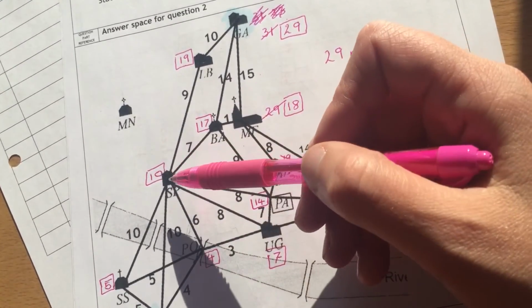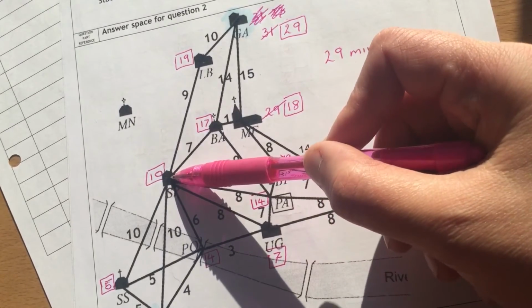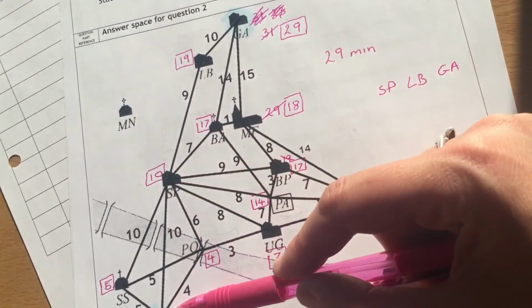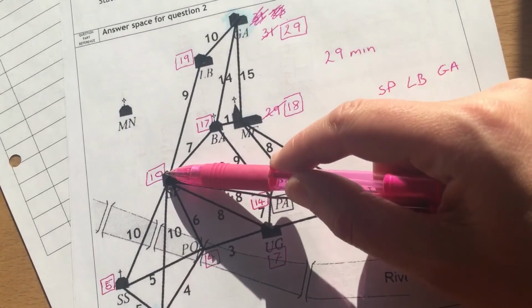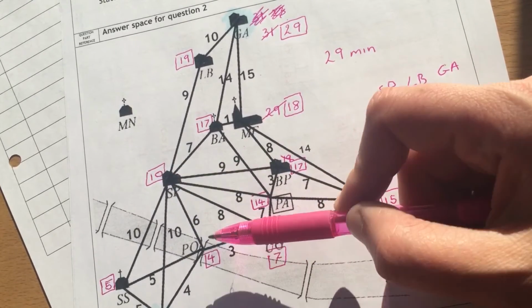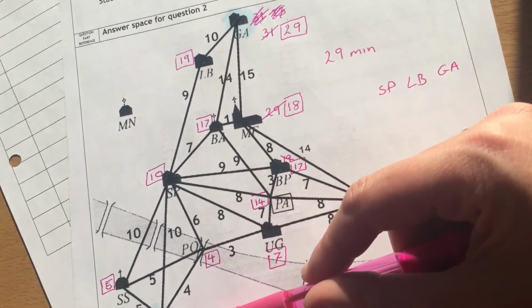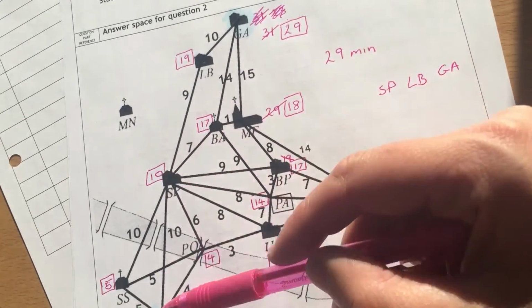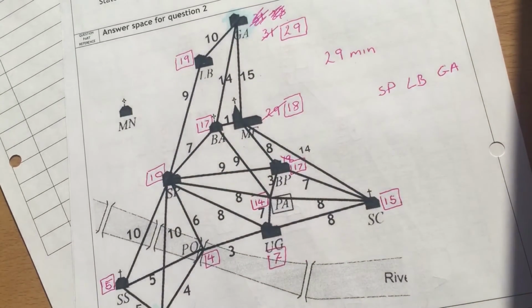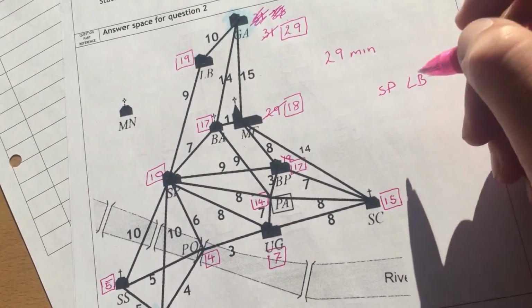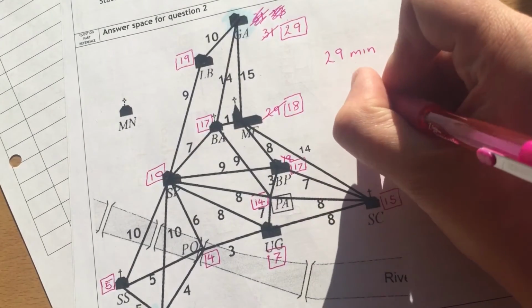Now we've got two options here because 10 minus 10 is 0, but also 10 minus 6 is 4 and 4 minus 4 is 0. So either of those two options is absolutely fine, but we may as well go the more direct route.